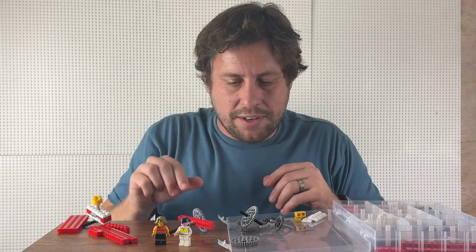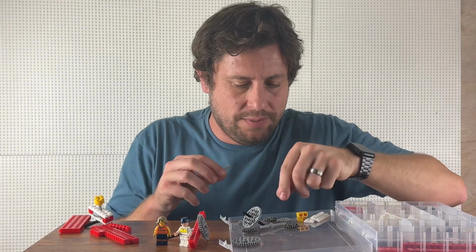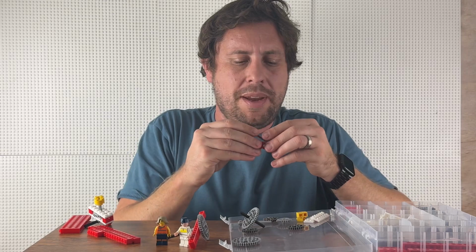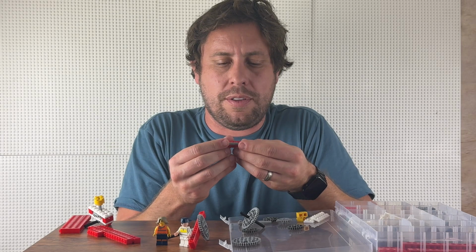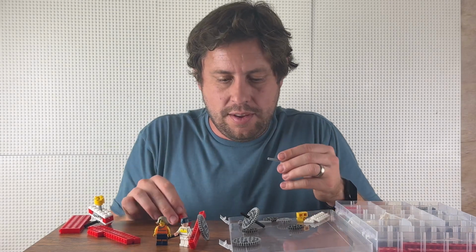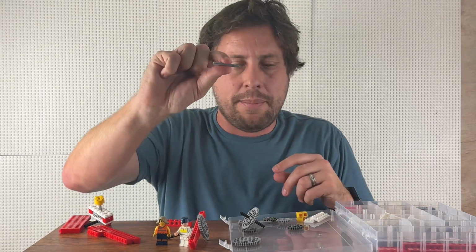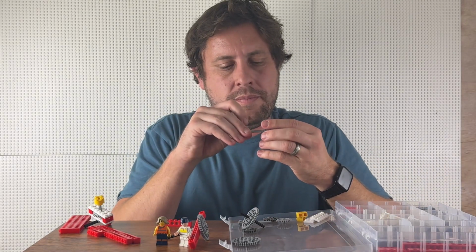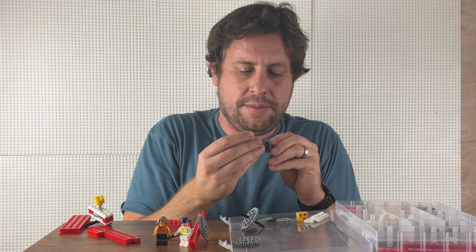There we go. We're going to set that piece down, and then we're going to take a 5-long axle. When I say 5-long axle, you'll notice that there are different gray axles in this kit. What I mean by 5 long is that it is 5 dots long. When we put it next to the dots on top of a brick, there are 5. I'm going to take my 5 axle and put our medium gear on it, and I'm going to put our smallest gear on the axle.